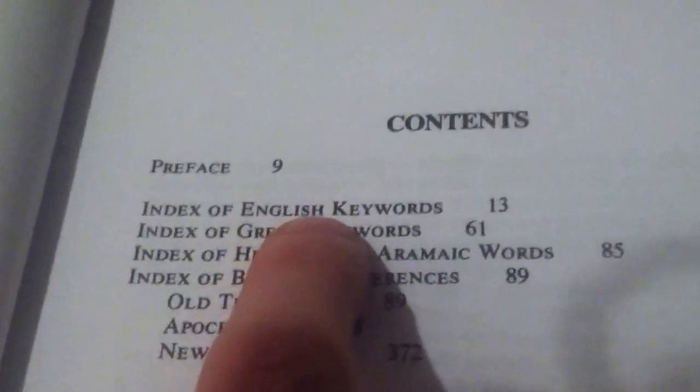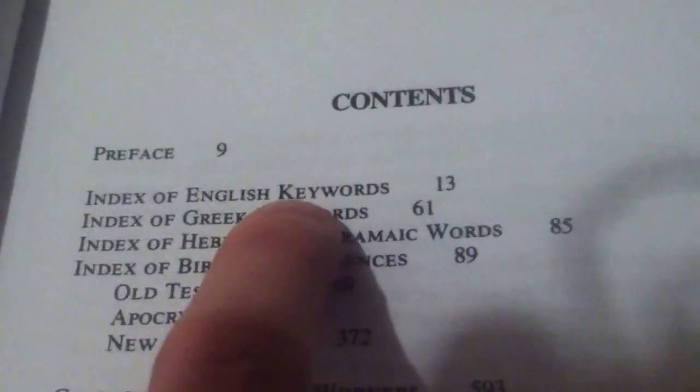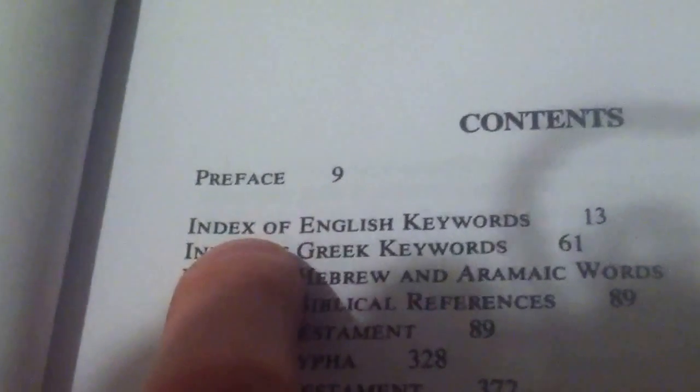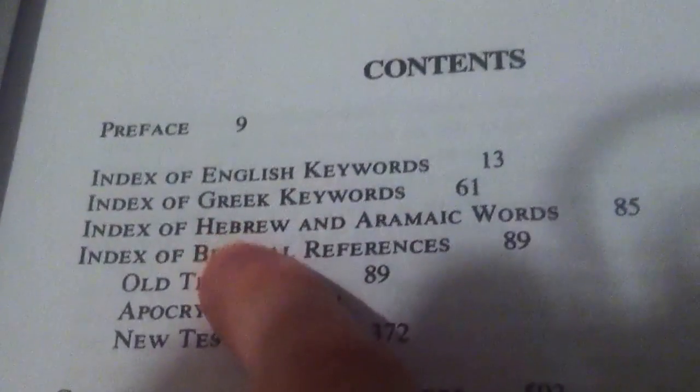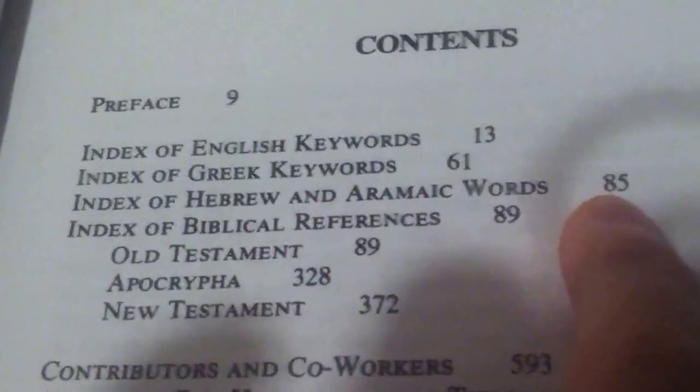So in the index volume, what we're going to find is basically the same thing that the Strong's Concordance did, just in a different numbering style. We find the English keywords, and then all the small ones in that index right there. And then right here, we have index of English words, page 13, index of Greek keywords, page 61, index of Hebrew and Aramaic words, 85.